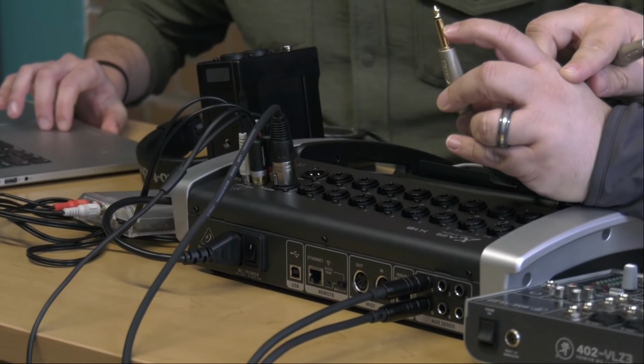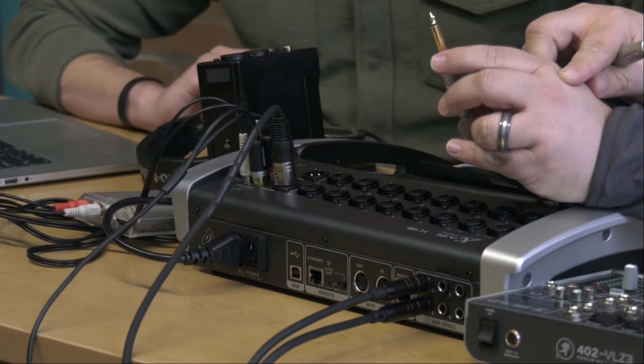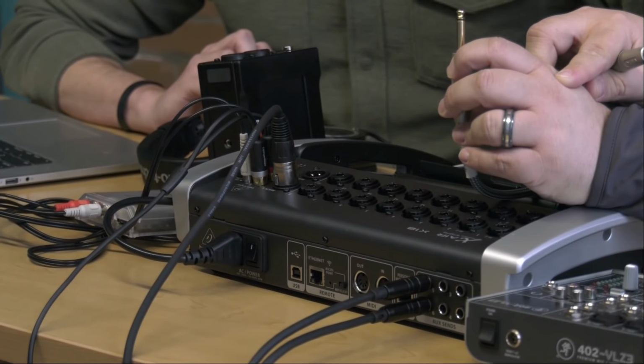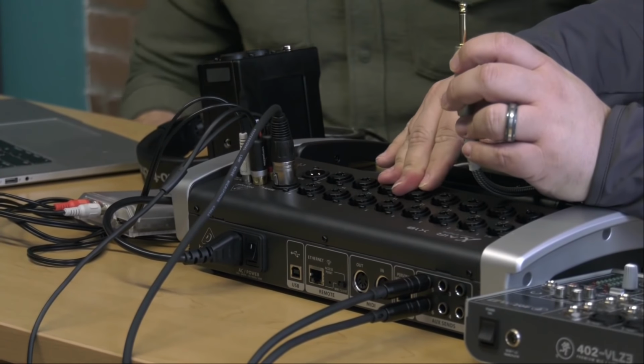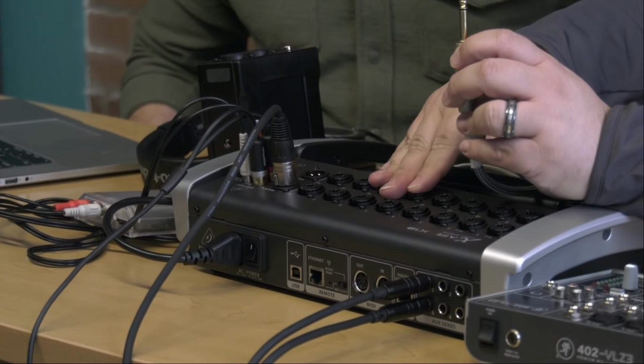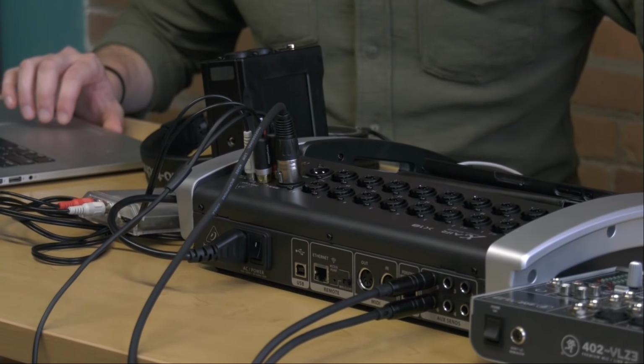The benefit is that you need a stereo connection, like from your console, to run that, or you're only going to get the left channel. And what was the other one? 1/4-inch TRS.